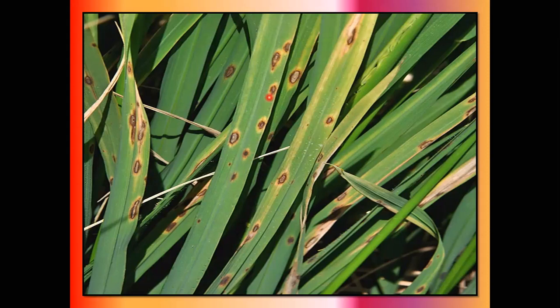Initially these spots are isolated, but under favorable conditions these isolated spots grow and enlarge to the entire surface of the leaf sheath or leaf blades. These isolated brown spots coalesce with each other and form large patches of withered tissues.